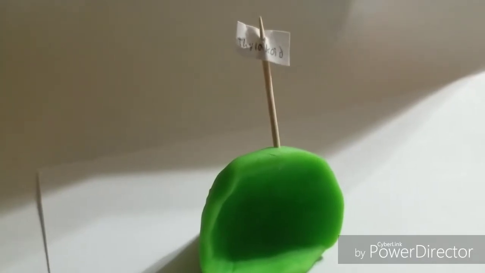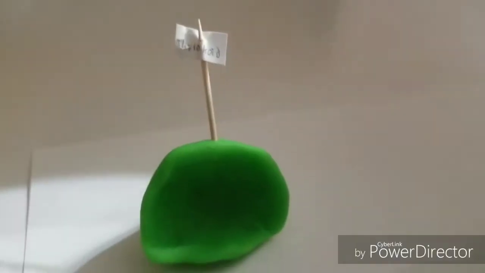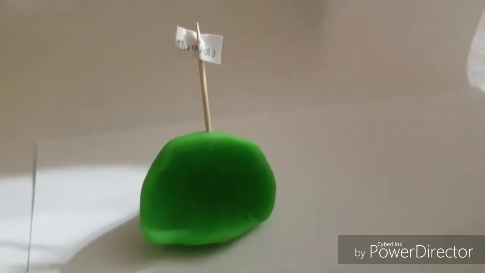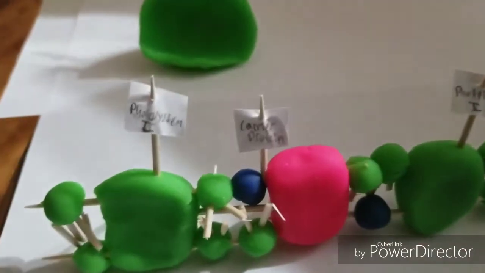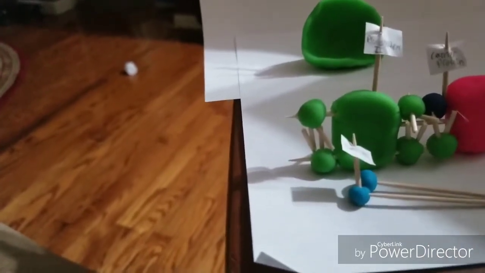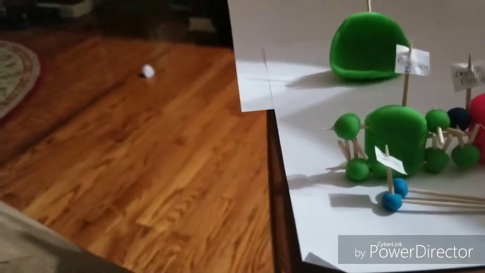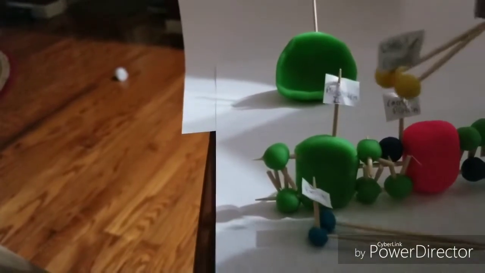In the chloroplast of a plant cell, there is a thylakoid. In the thylakoid, there is a structure of proteins, which includes photosystem 1 and photosystem 2. In photosystem 2, there are electrons. Light energy comes in and charges these electrons.